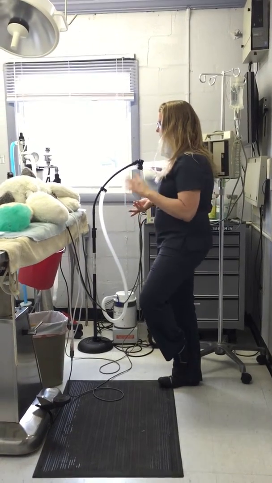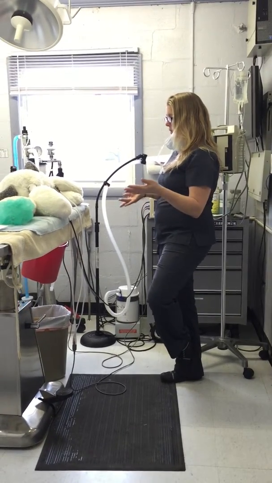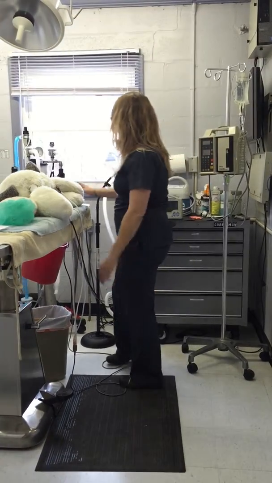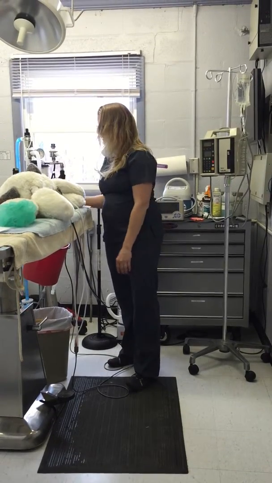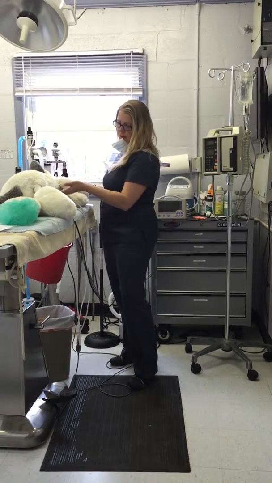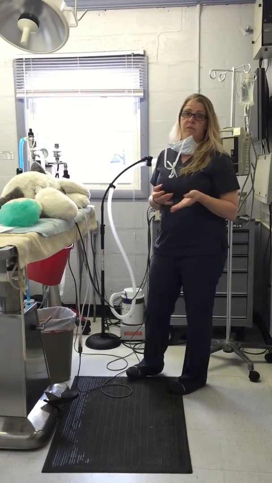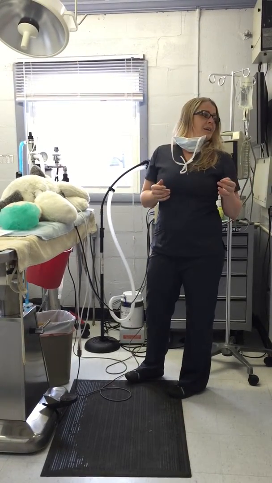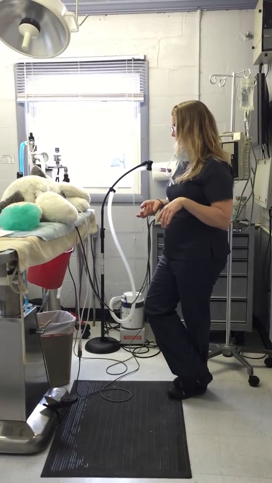So constantly through the procedure, we're checking our vitals every 5 minutes, but also in between those 5 minutes, I'm always looking at my vaporizer setting. I'm always looking to make sure that my oxygen's in the right place. I'm always checking my palpebral reflex, my jaw tone, always checking that my heart rate and rhythm are what's actually showing on my monitor, because if they're not, then that's a problem, and it needs to be addressed.